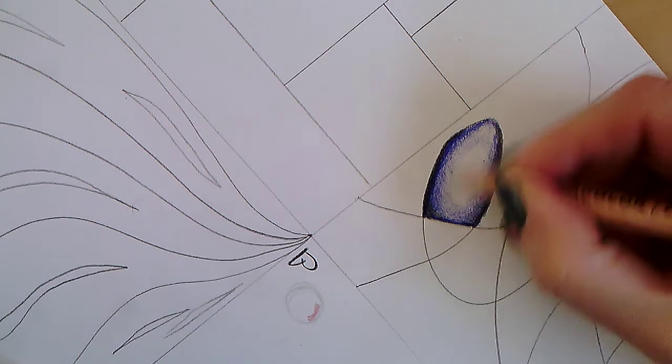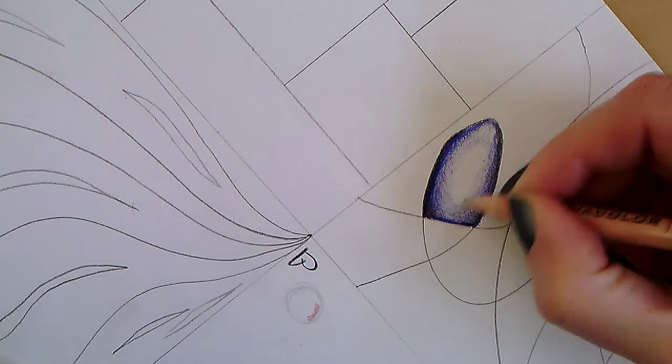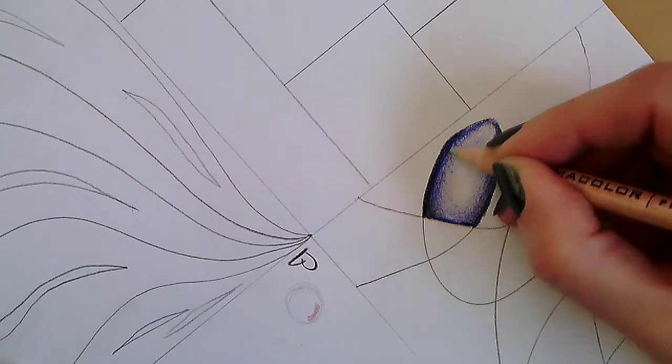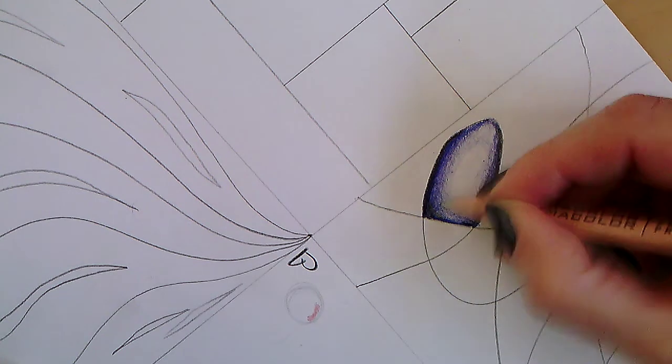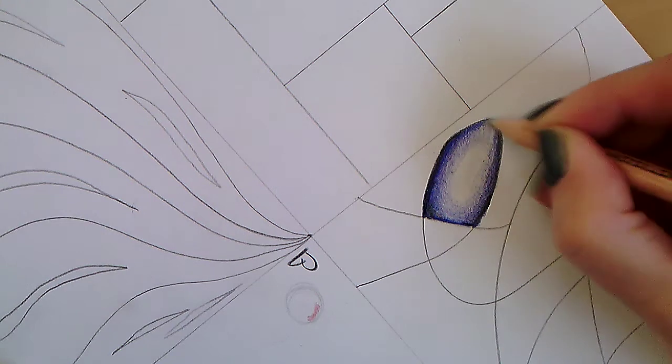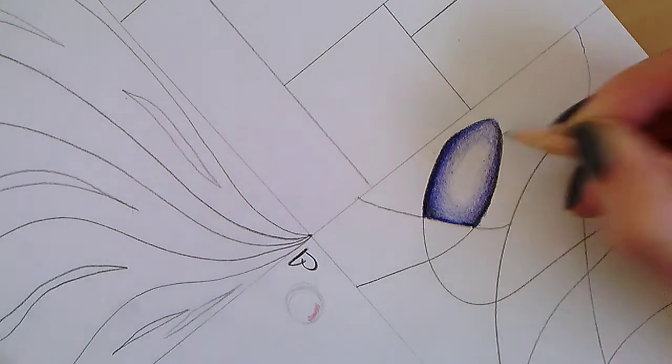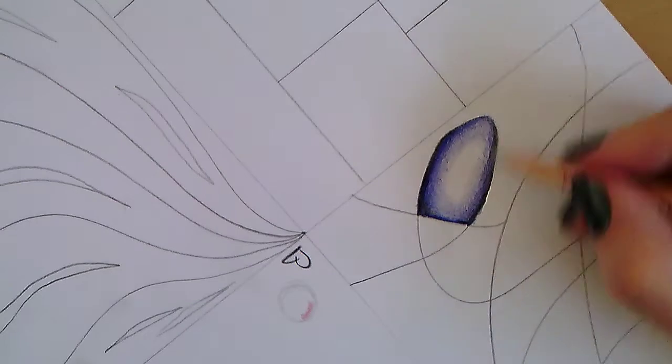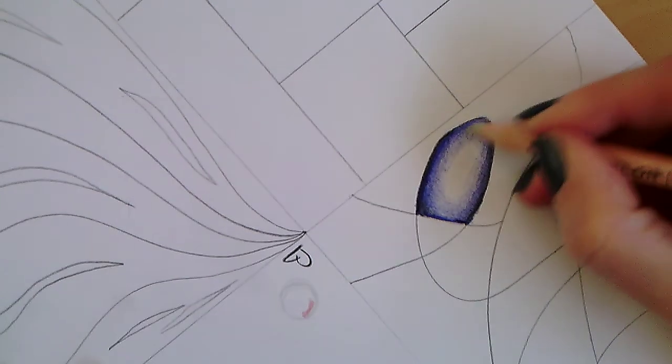So I can make a really nice light area. We're leaving this middle section completely blank with white. Don't forget to leave areas blank. And I didn't go around this everywhere with black, just in the corners and along some of the sides.